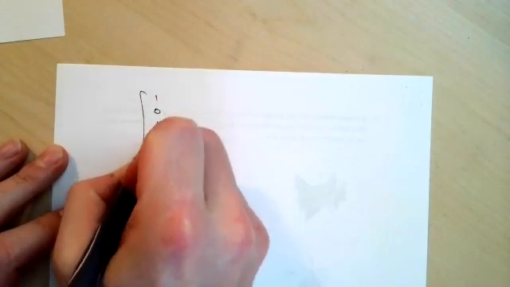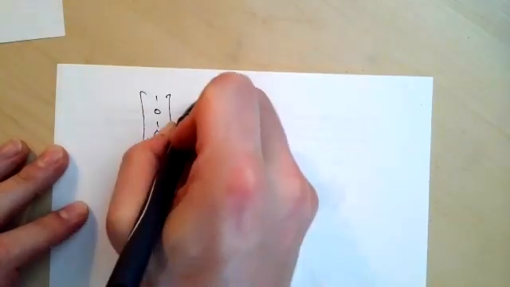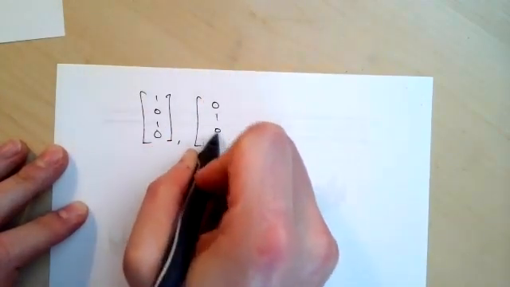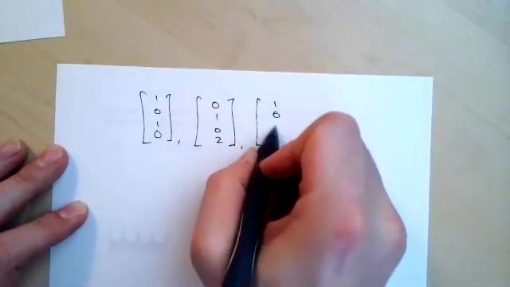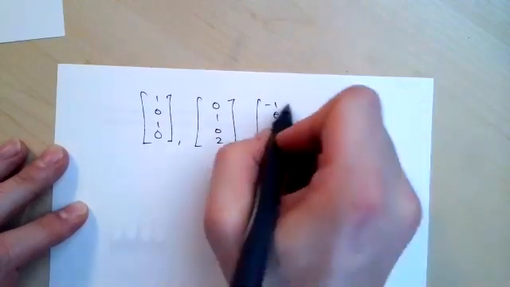You wouldn't be wrong if we had our 3 vectors. So let's go ahead and write them out again. 1, 0, 1, 0, and 0, 1, 0, 2, and 1, 0, 1, 0 with one of the signs flipped.